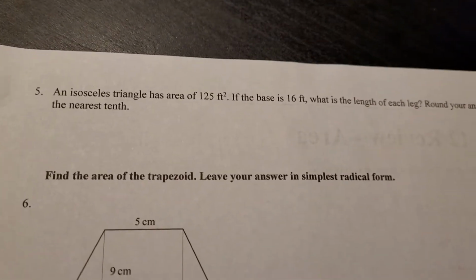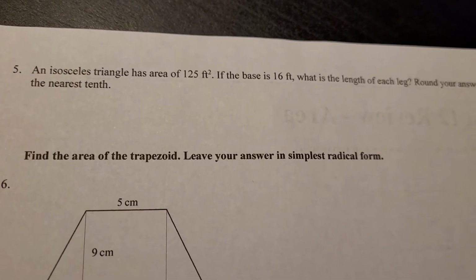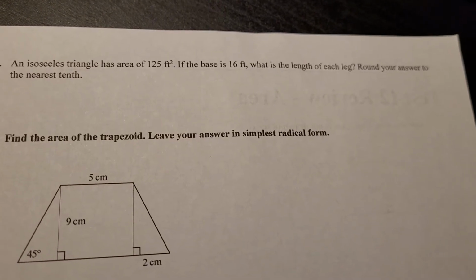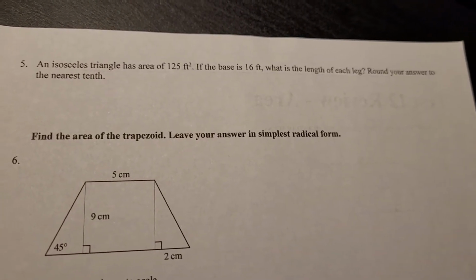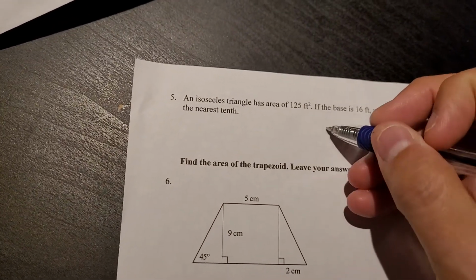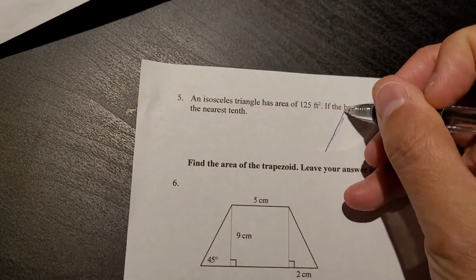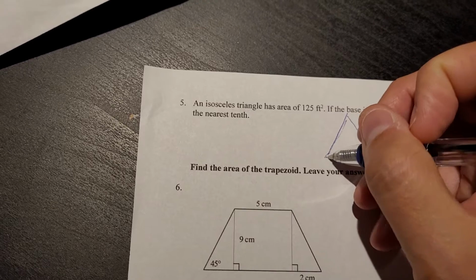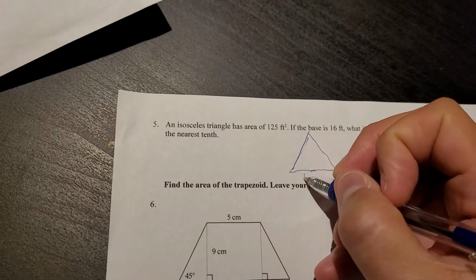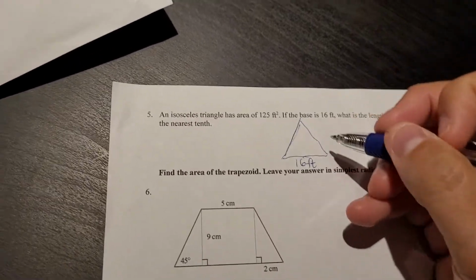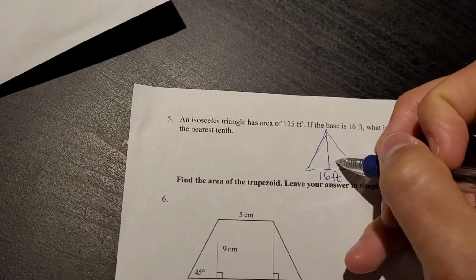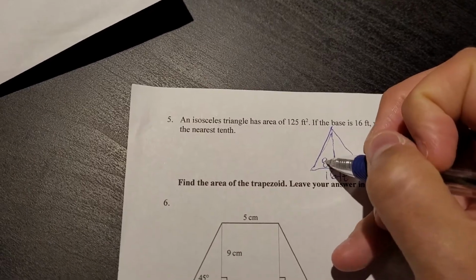Okay, so number 5. An isosceles triangle has an area of 125 square feet. If a base is 16 feet, what is the length of each leg? Round the answer to the nearest tenth. Okay, so think about what we have here. First of all, we have an isosceles triangle. So let's just draw a picture here. It'd be something like so. We have a base here of 16, so this whole thing is 16 feet. But this is isosceles, so let's cut this in half. If we cut this in half, that means that now I have 8 and 8.